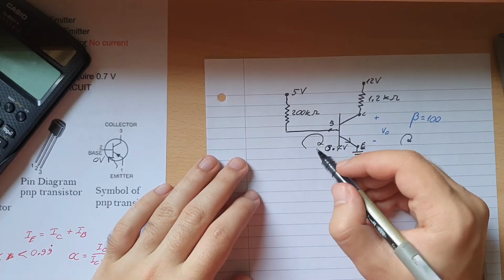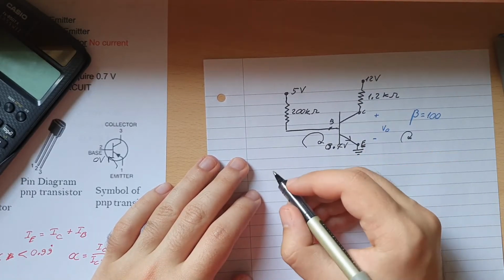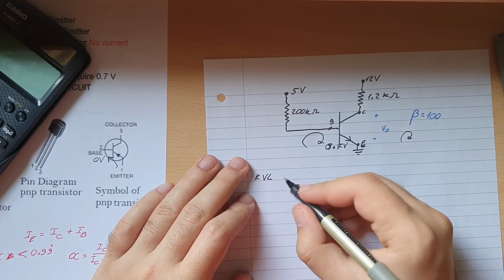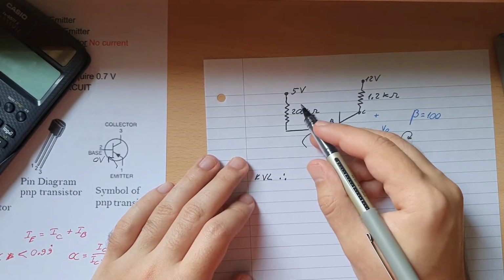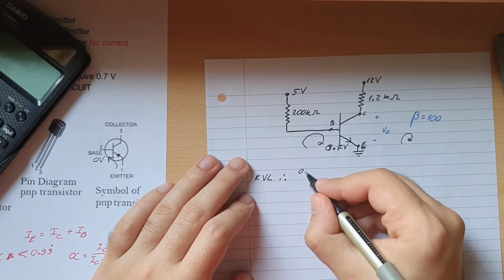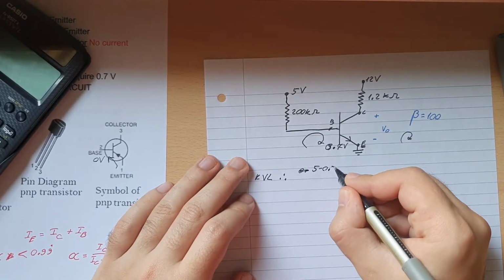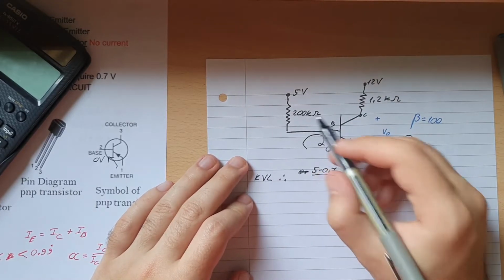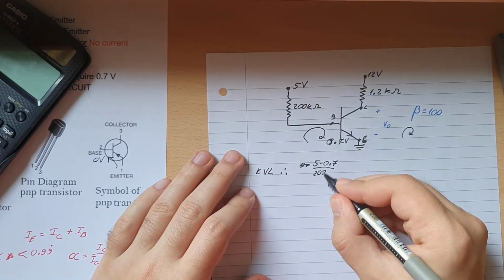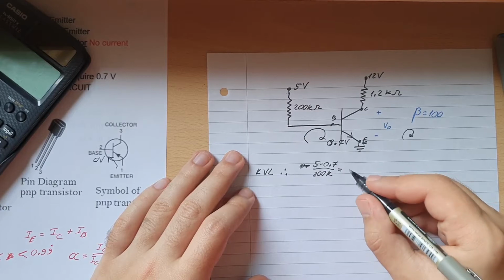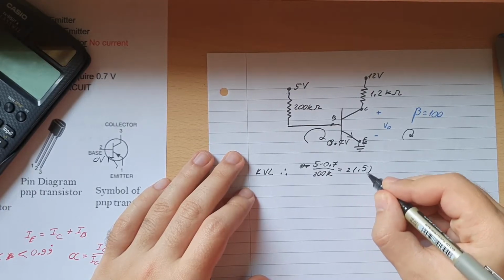So we can apply Kirchhoff's voltage law, and then we can do 5 minus 0.7, and we divide it by the 200k, and that way we find the current IB, which will be 21.5 microamps.